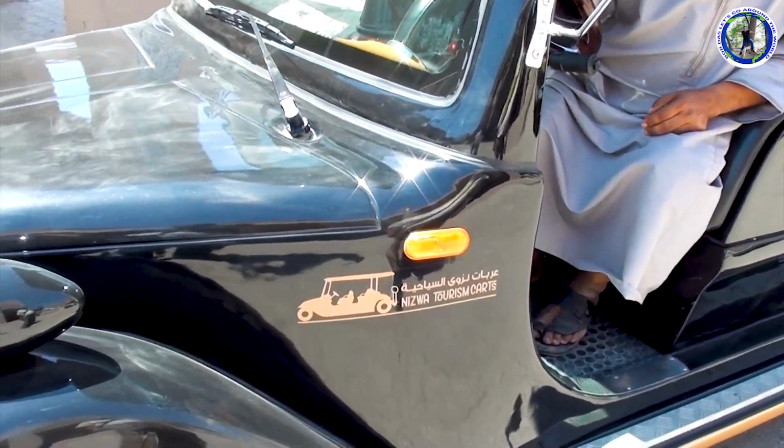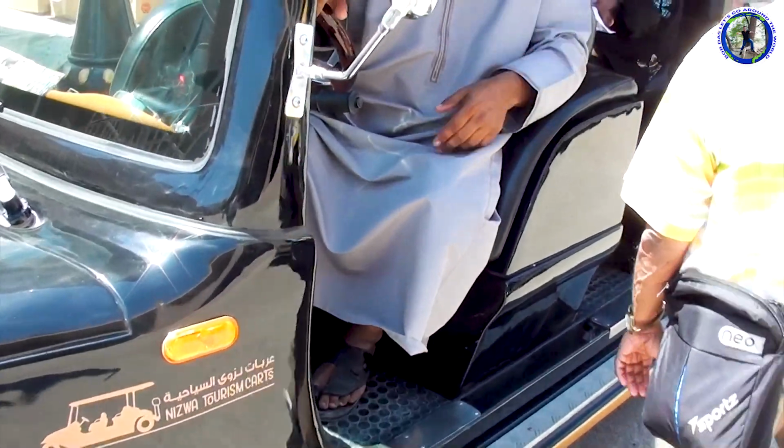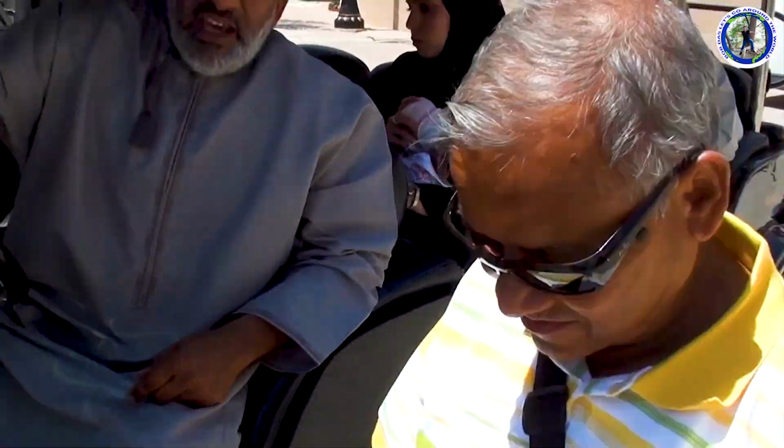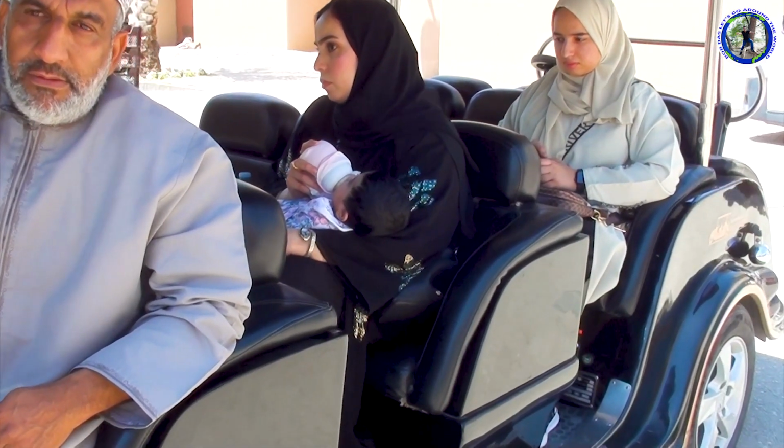Nizwa tourism cards. Okay. So you go around? Yeah, inside the old village. Inside the old village? Yeah. How much do you charge? 2 persons, 6 riyal. 2 persons, 6 riyal? Yeah. Okay. 30 minutes? Yes.